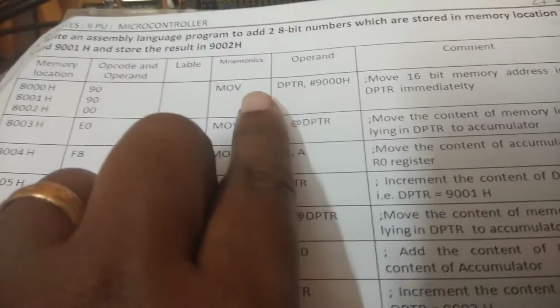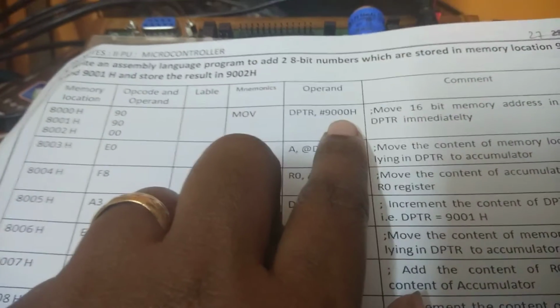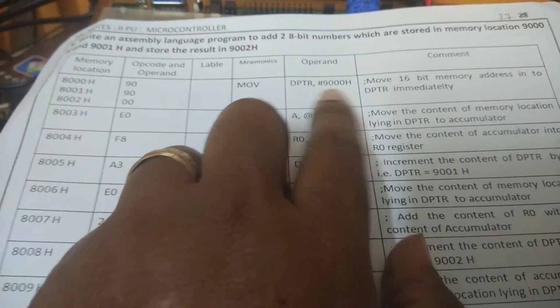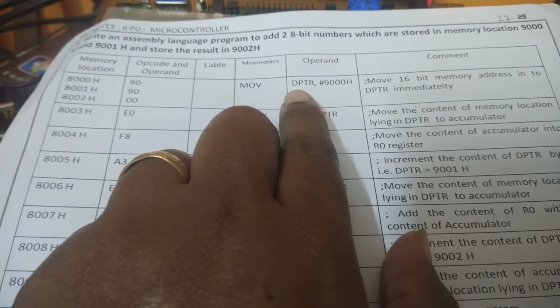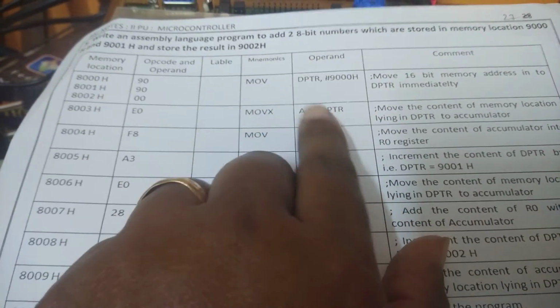We are using the first instruction, MOV DPTR, #9000, a 16-bit memory address, to the data pointer. The data pointer is a 16-bit register.